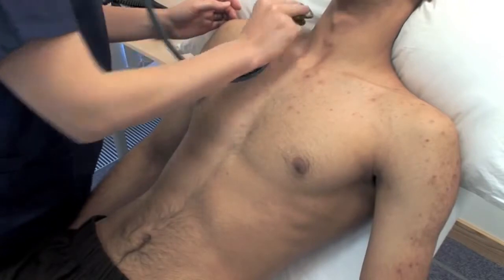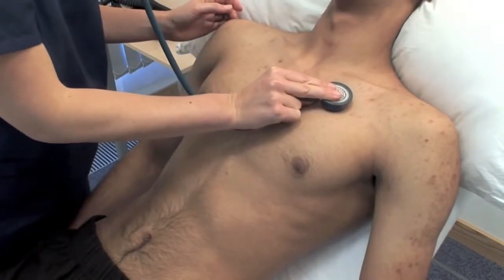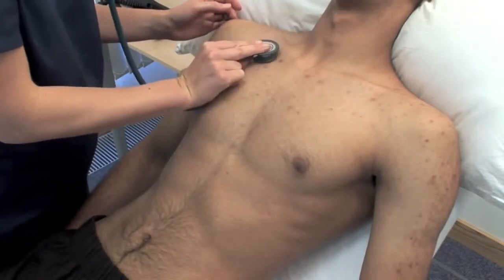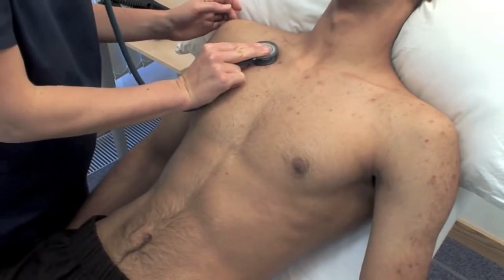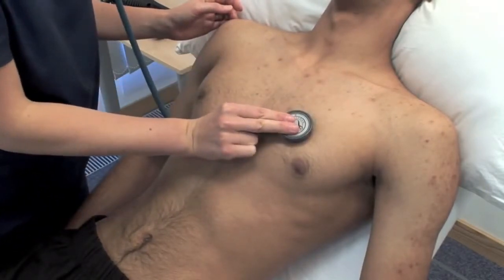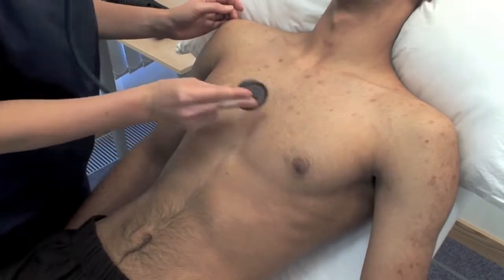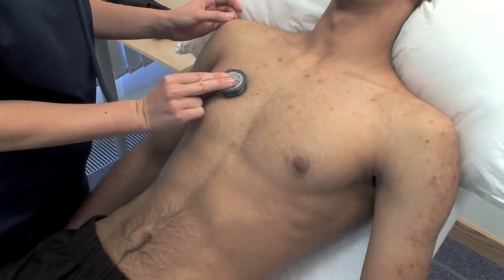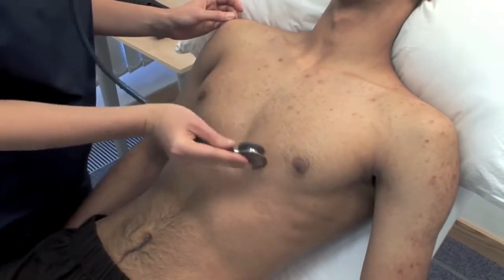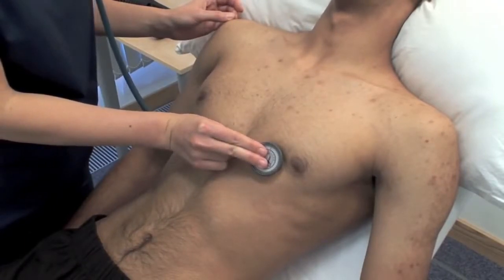Over normal lung, low-pitched components of speech are heard and high-pitched components are attenuated. Over consolidated lung, in pneumonia for instance, the numbers are clearly audible. Over an effusion or area of collapse, they'll be muffled.